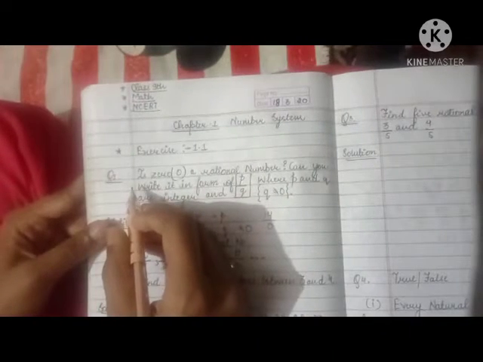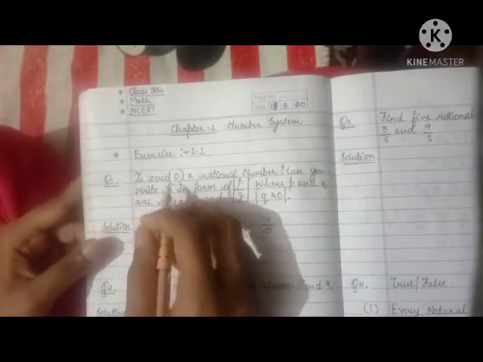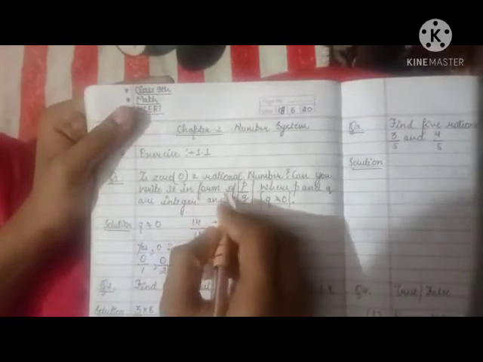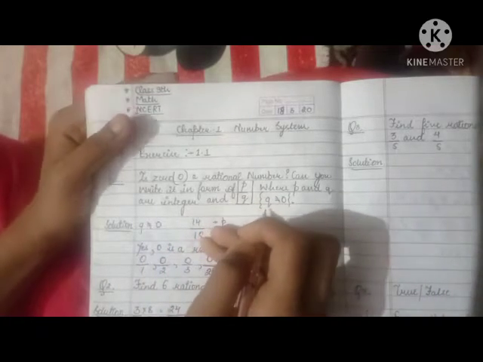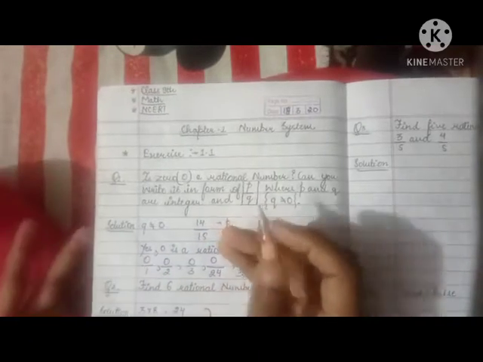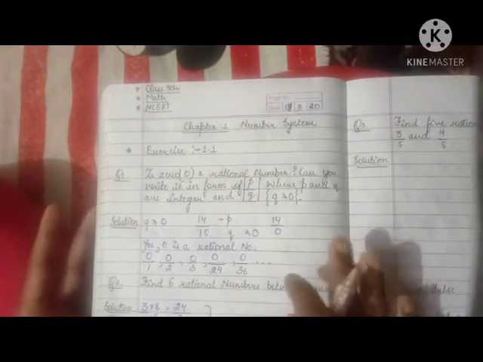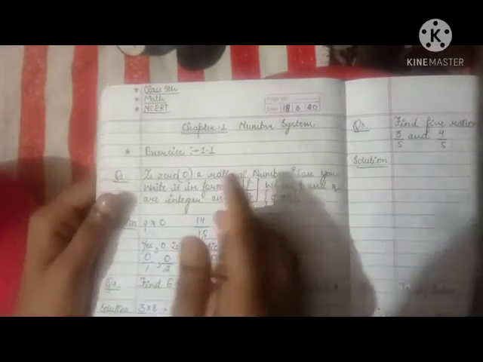So first of all, question number 1 says, is 0 a rational number? Can you write it in the form of p by q where p and q are integers and q should not be equal to 0? I have written the answer to this question, but I will tell you how to do it.